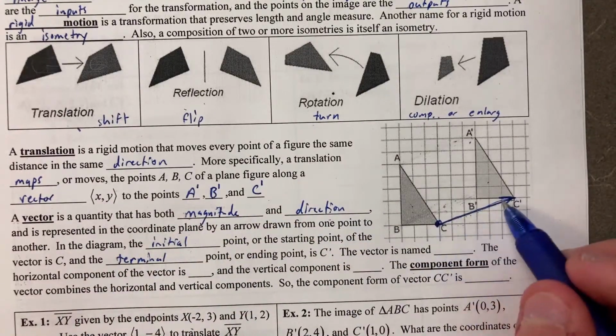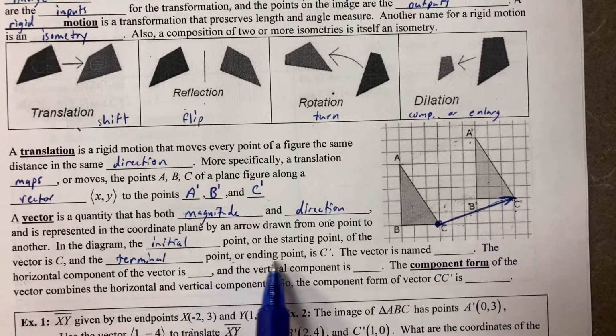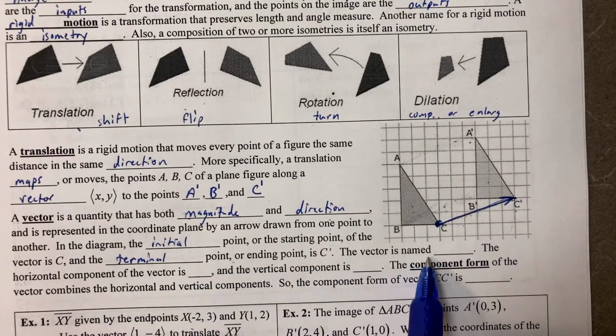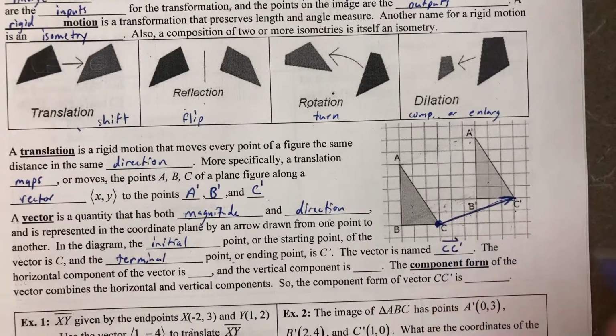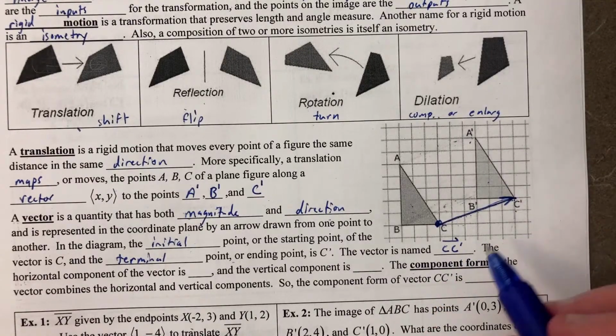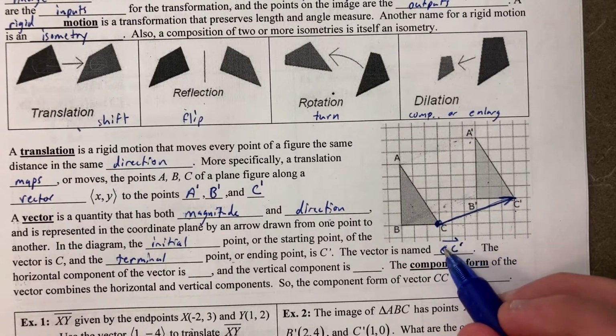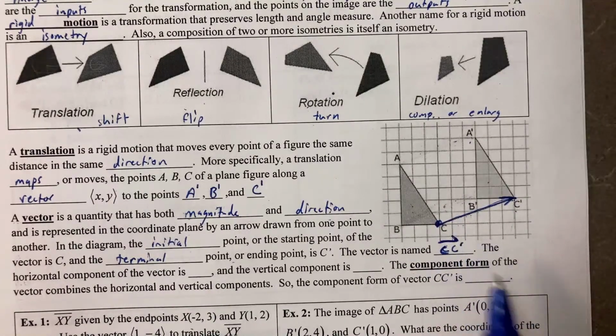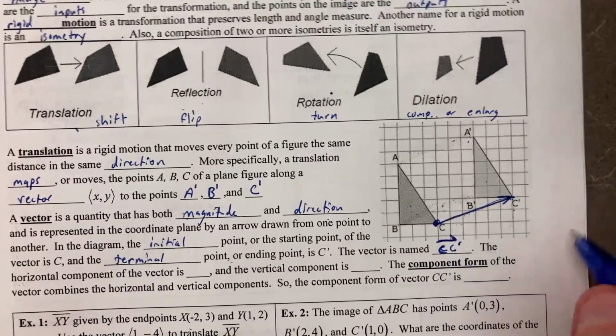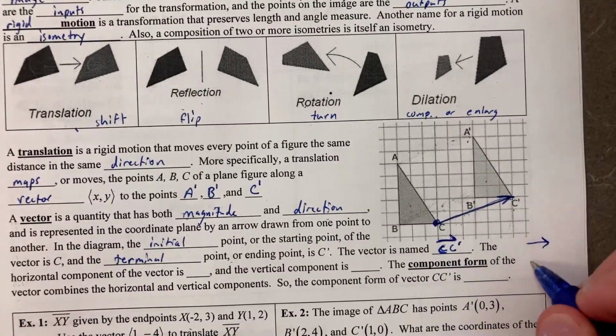So it started at C and ended at C prime. The vector is therefore named vector CC prime, much like a ray. This is the way we write a vector. A ray is like this, and a vector is just like that.